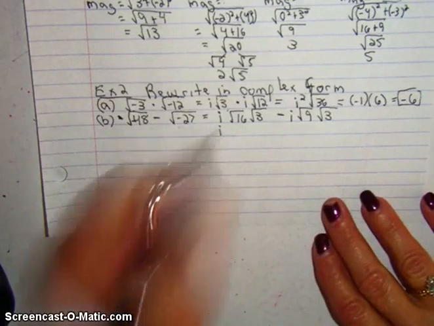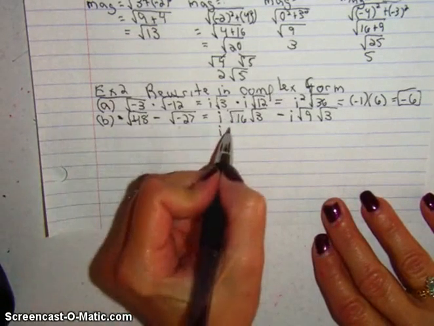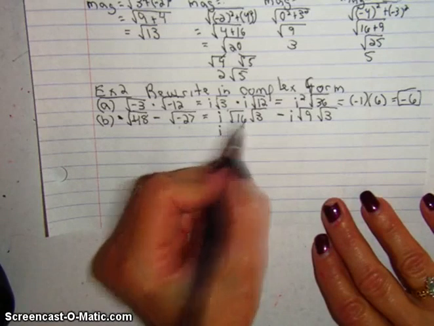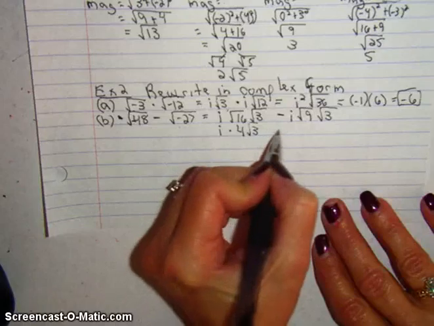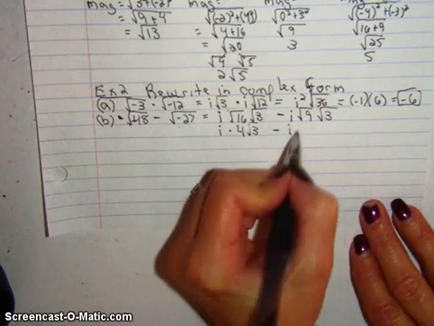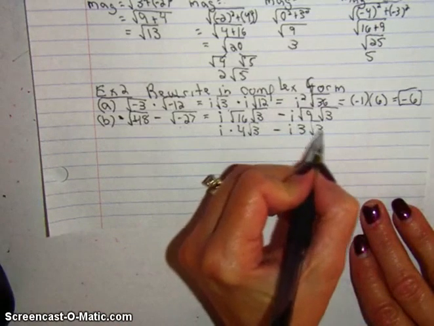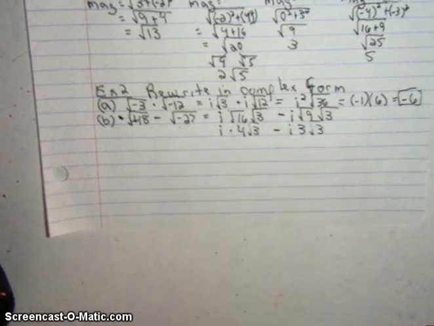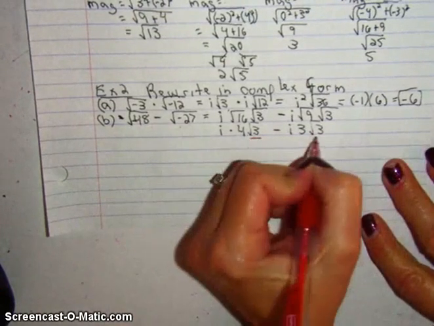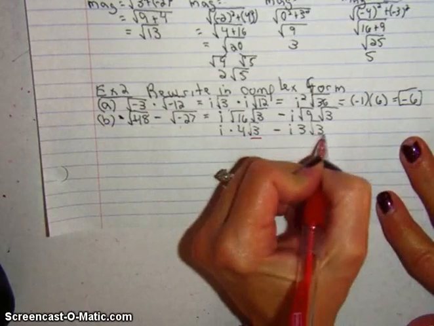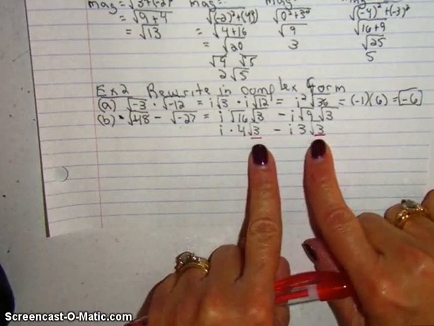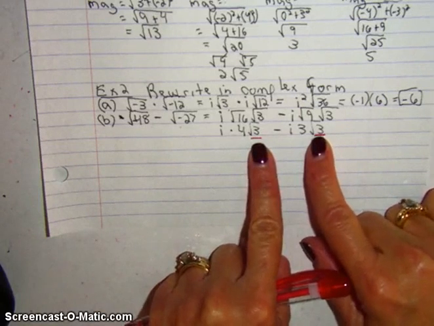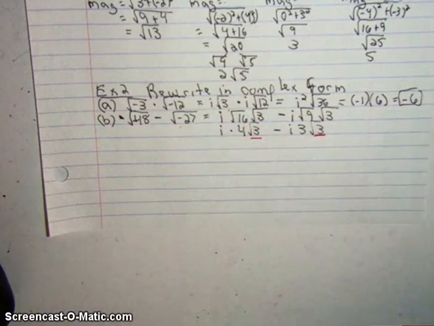So it's going to be the square root of 16 times root 3. What is the square root of 16? 4. 4 root 3 minus 3 root 3. Okay? Now, in order to add or subtract things with roots, you have to have things called like radicals. So what's under the radical has to look exactly the same. Do they look exactly the same? Yes, they do. Okay?